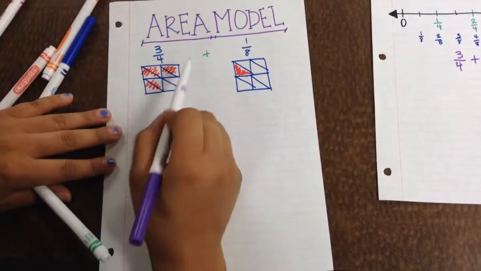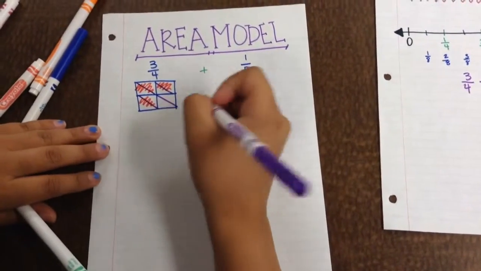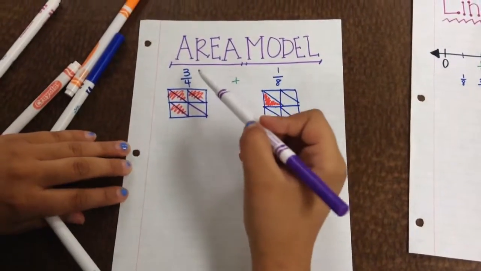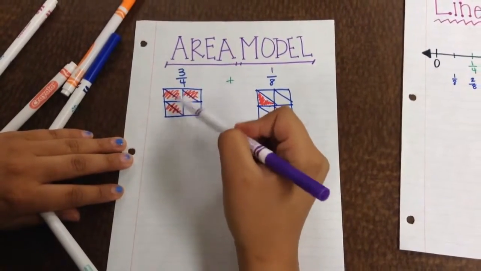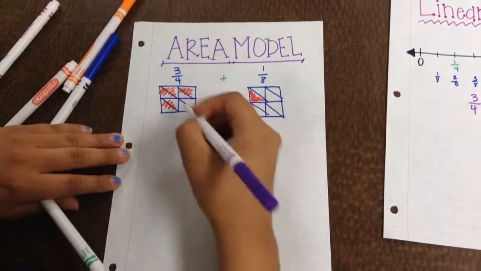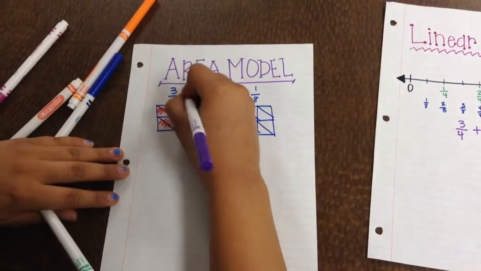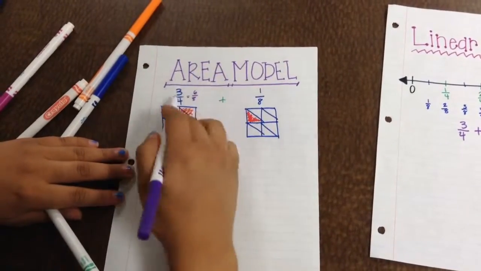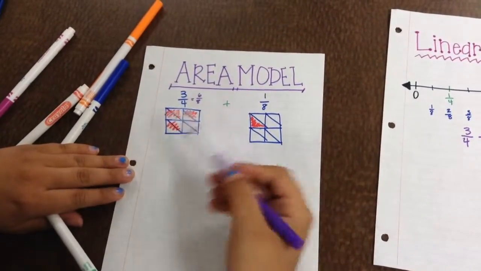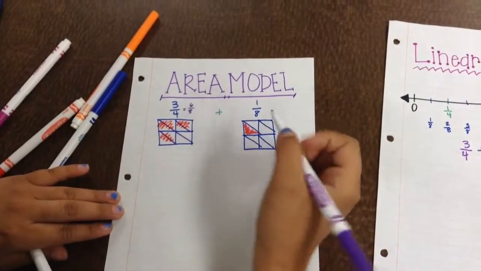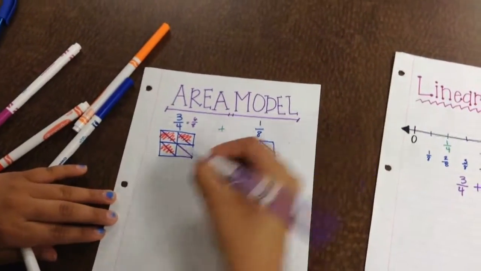8 parts. So you can also make this, let's see, the 3/4 is also 1, 2, 3, 4, 5, 6, so 6/8. They're equivalent fractions, so you know that you have the same number. So let's put our 1/8 over here.